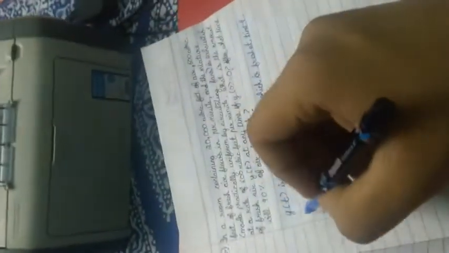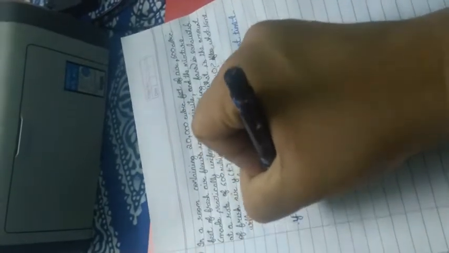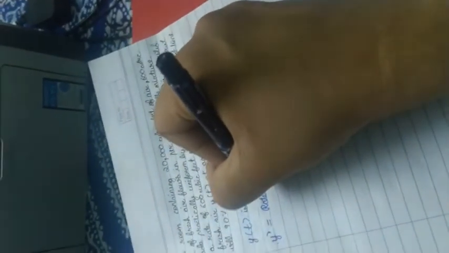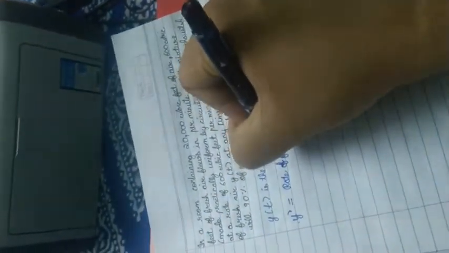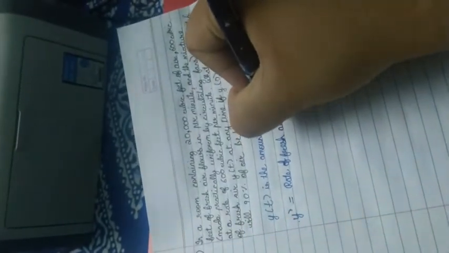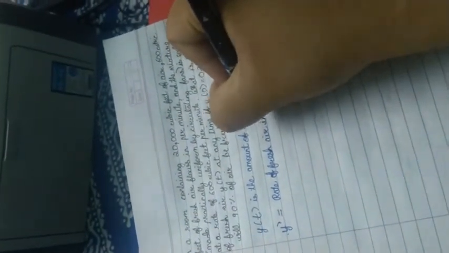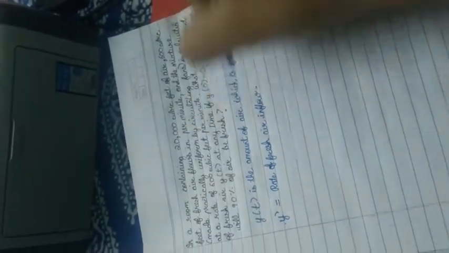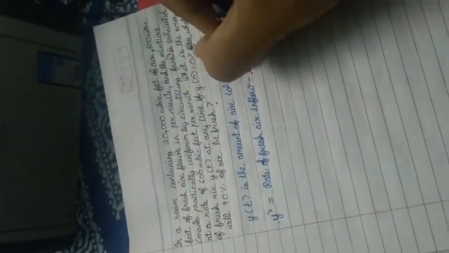So the rate of change of fresh air will be dy/dt, or y', equals the rate of fresh air inflow minus the mixed air outflow.